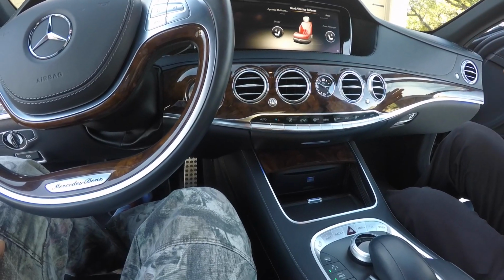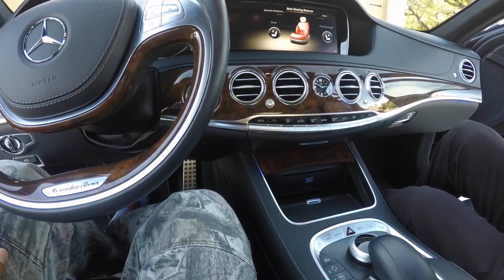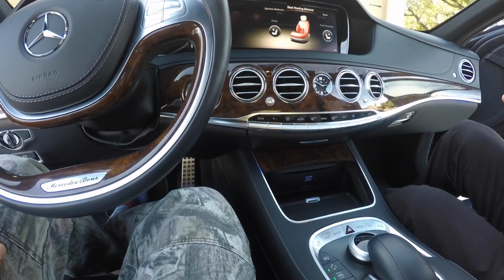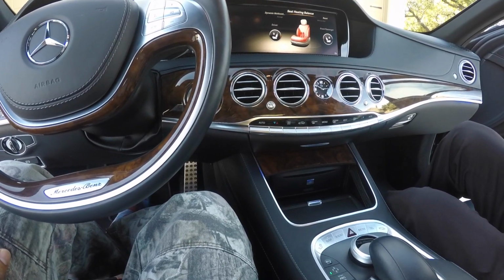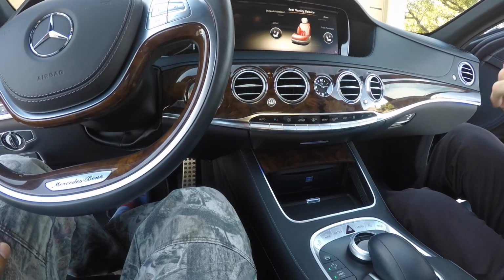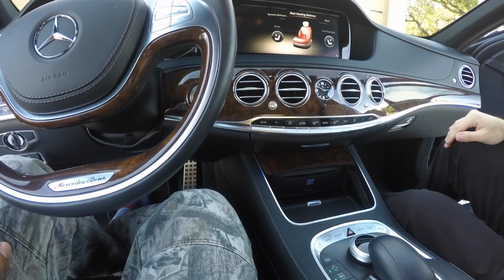The seat heating balance. The cool thing too is that whenever you activate your heated seats, you can have more heat on the back or more heat on the bottom. Some people want a little more on the back, like I do. Otherwise, 0 is going to be neutral.